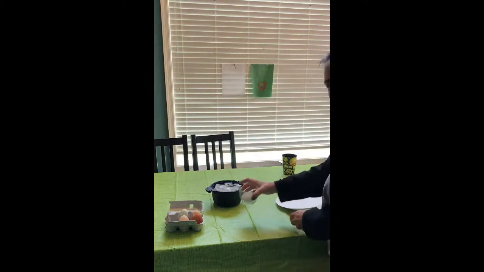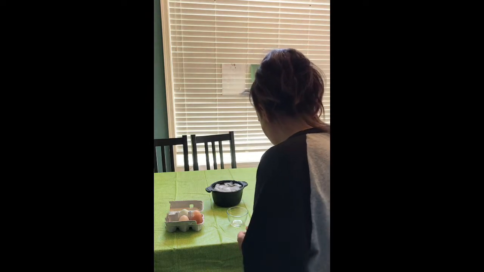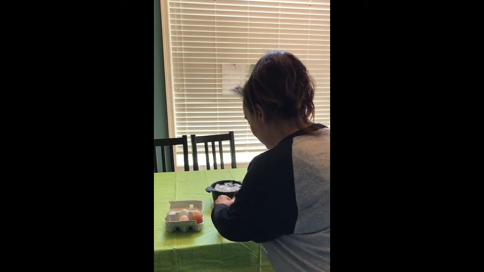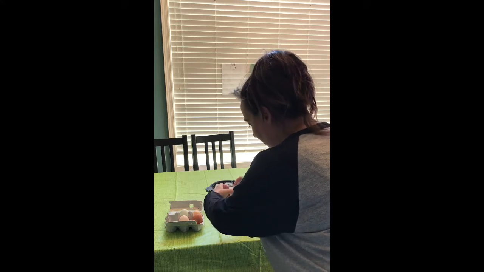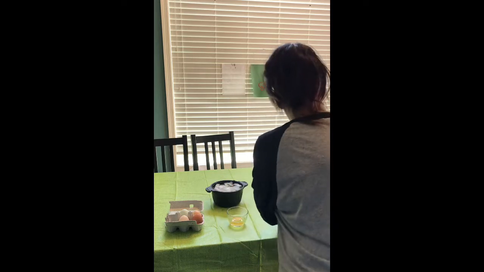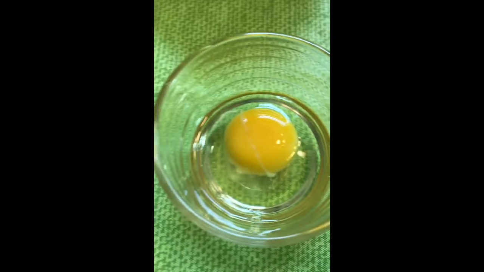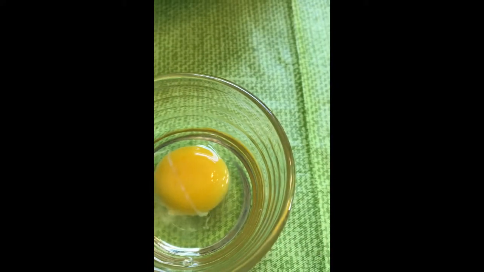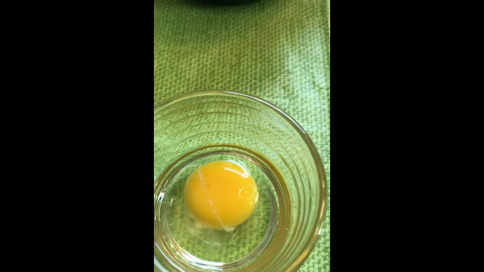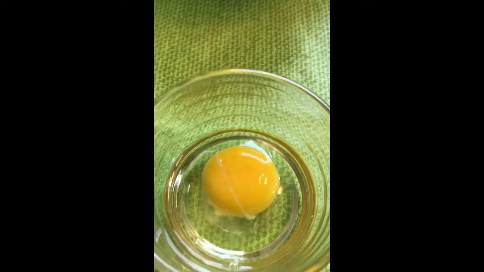So, what we have here is an egg that was bought at the store. We're just going to crack it and then we'll take a closer look at it. And we notice that shell. Put that off to the side. I'm going to get my video and show you some things. So we have our yolk right there. You can kind of see the extra white stuff that is part of the albumin. All the white stuff is the albumin.